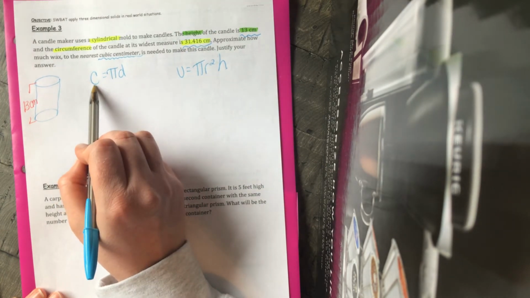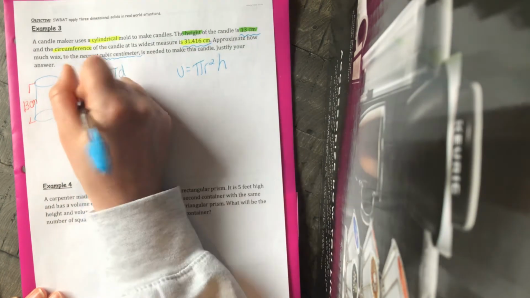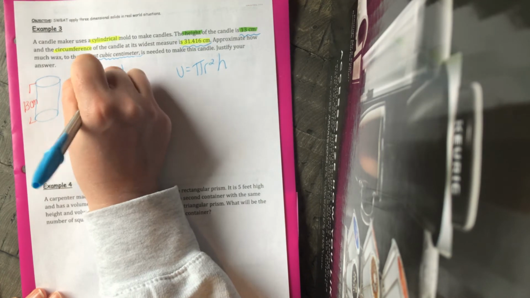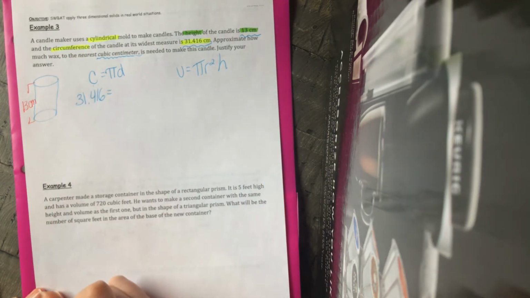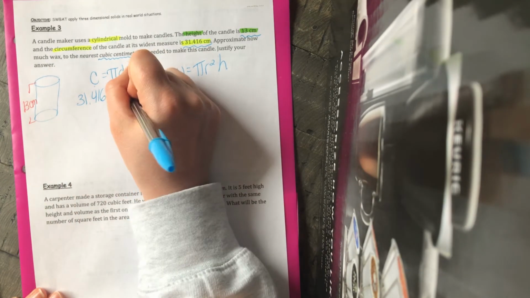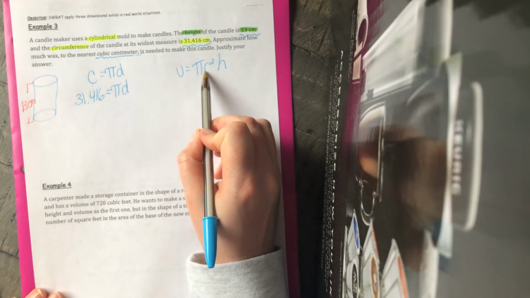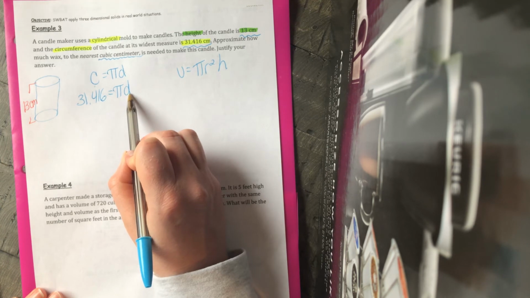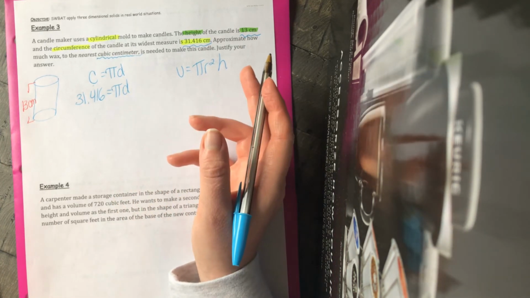So if they're giving me the circumference, I'm going to just plug in for that. So I can replace C, the circumference, with the 31.416. Pi is just a number, so I can bring it down. And then D is helpful because I know the radius is half of the diameter. So now I have to get D on its own, and then I'm basically kind of good to go here.